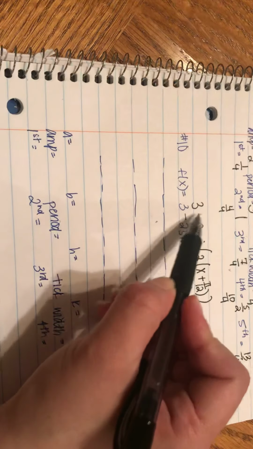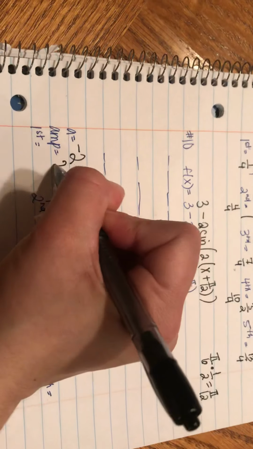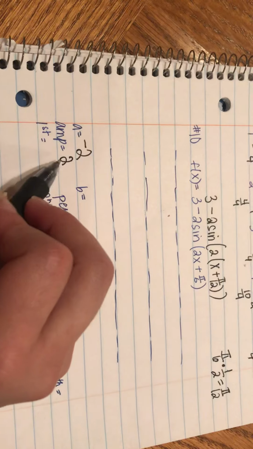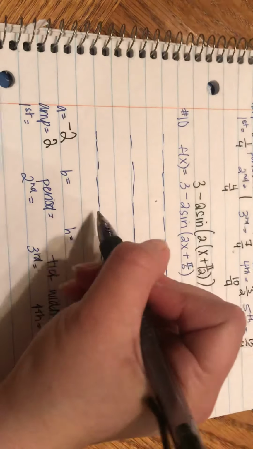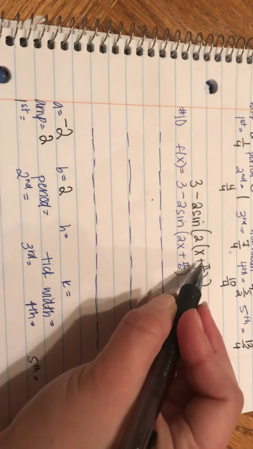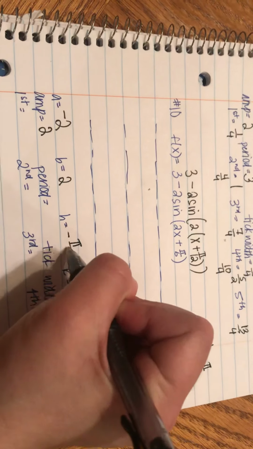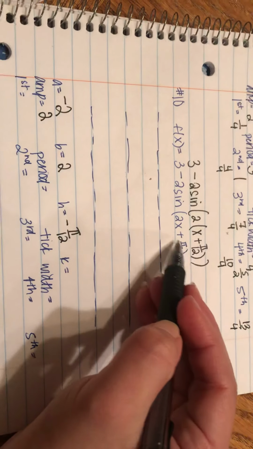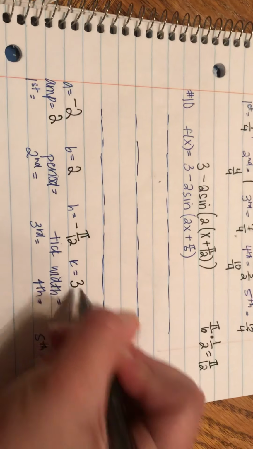So the a value, notice this time the a value is -2. But the amplitude is always going to be a positive value. So take the absolute value of -2. That'll just be 2. The b value, remember, is what we pulled out, so that's 2. The h value, notice this time it's a positive, so we're going to have to do the opposite, which is -pi over 12. Because remember, this is the new h value, not pi over 6. And then the k value is the number in the front, which is 3.